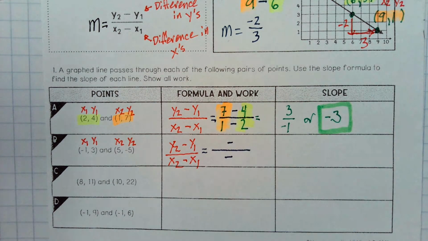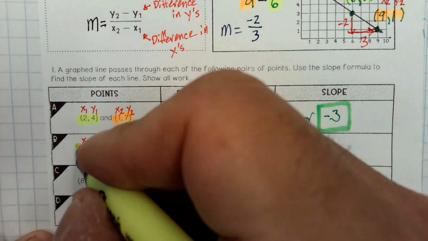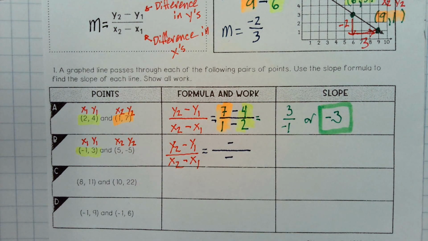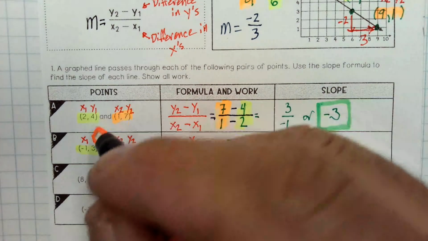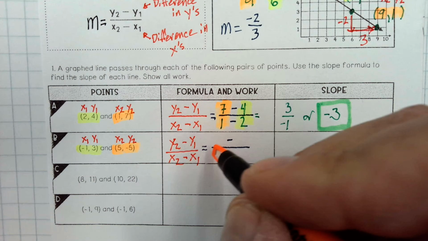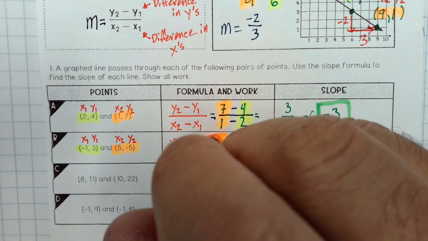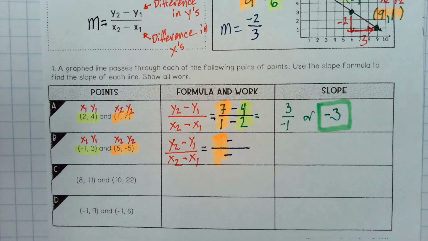All right, so let's put in some numbers. I'll color code them again. I'll make this one yellow, this one orange, and this is going to be where the orange numbers go. And this is going to be where the yellow numbers go.